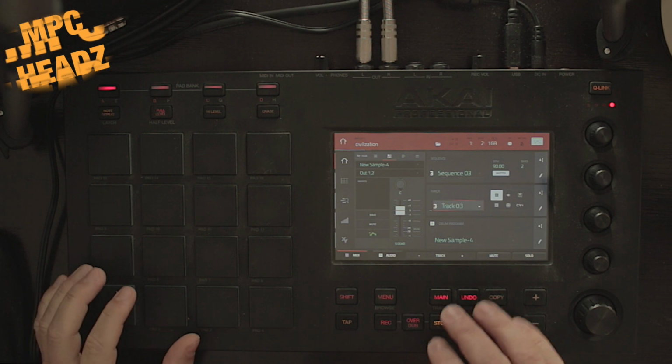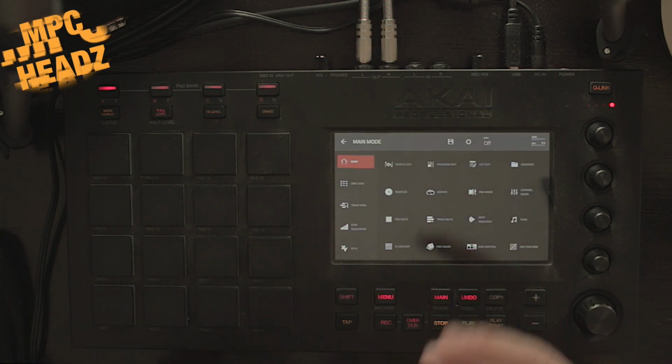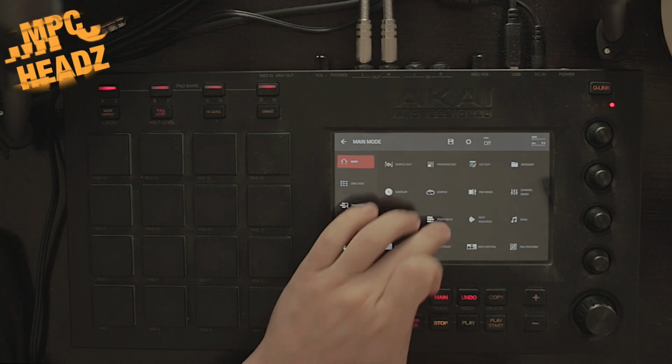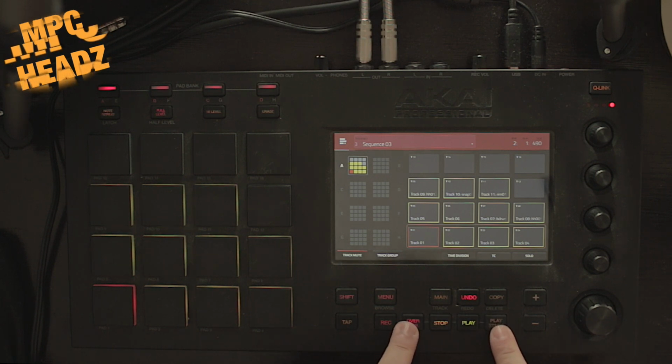So getting back into the mutes again, one of the cool features is that we can record our mutes here on the MPC. Basically what we're going to do is we're going to put this to record and hit the overdub button and the play button at the same time.